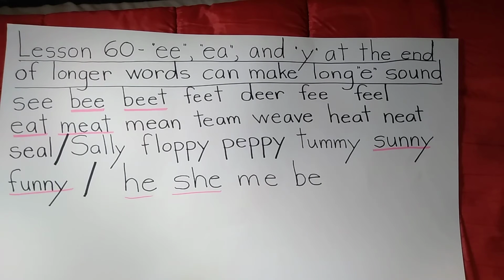All right. Teachers, have the students read these to you and then give a spelling test. I underlined the ones I would use for a spelling test, the bee and the beat, and the eat and the meat, and the sunny and the funny, and the he and the she. You can make adjustments to that as you choose. Press pause.